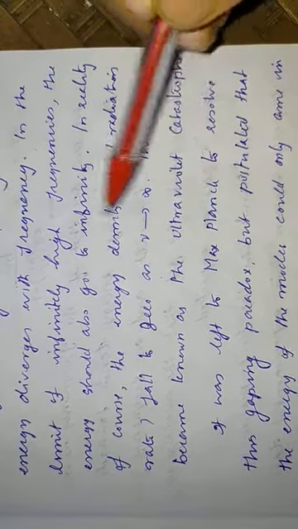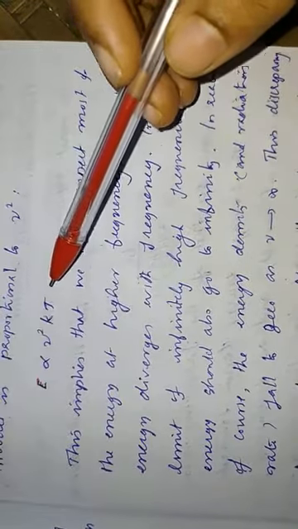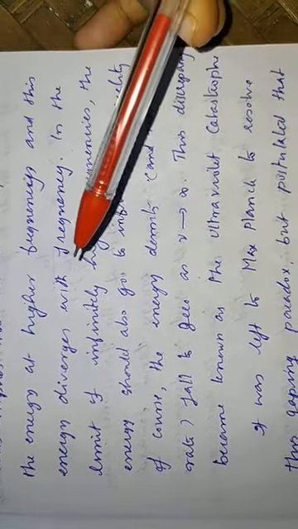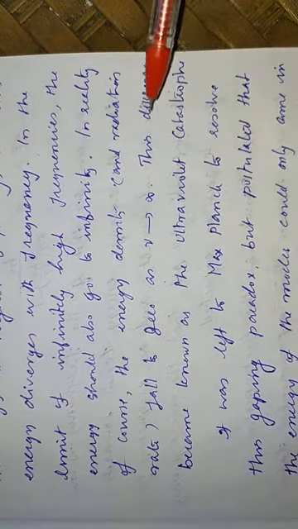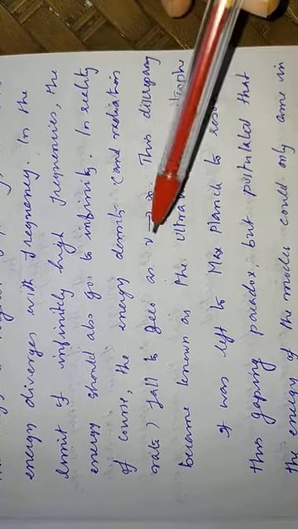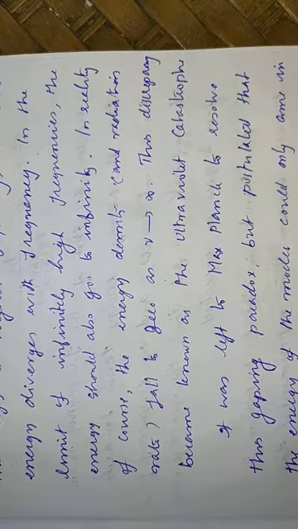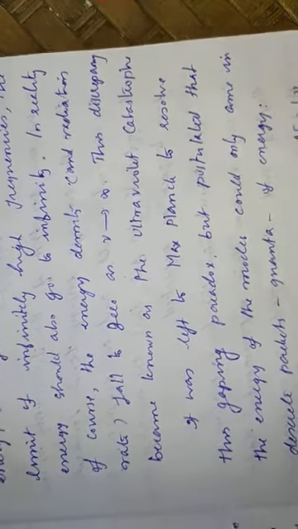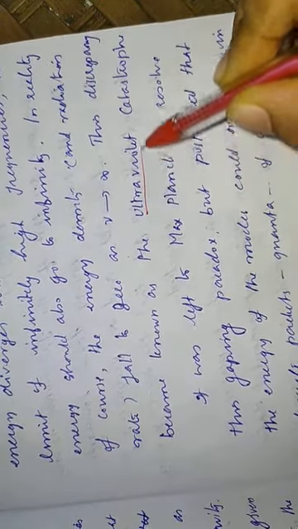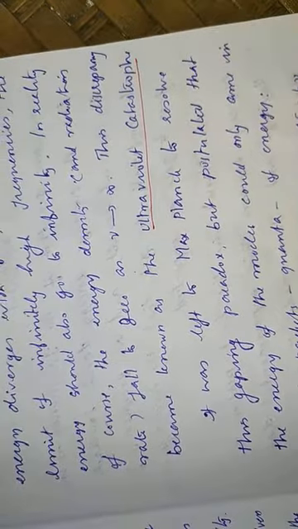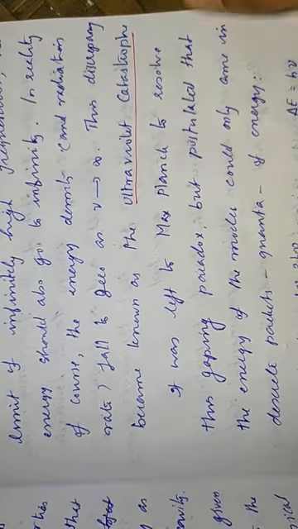So this is a discrepancy. Theoretically, when frequency goes infinitely large, energy should go infinitely large, but experimentally, or observationally, we see that the energy falls to zero when frequency tends to infinity. This discrepancy is known as the ultraviolet catastrophe. So this is the ultraviolet catastrophe.